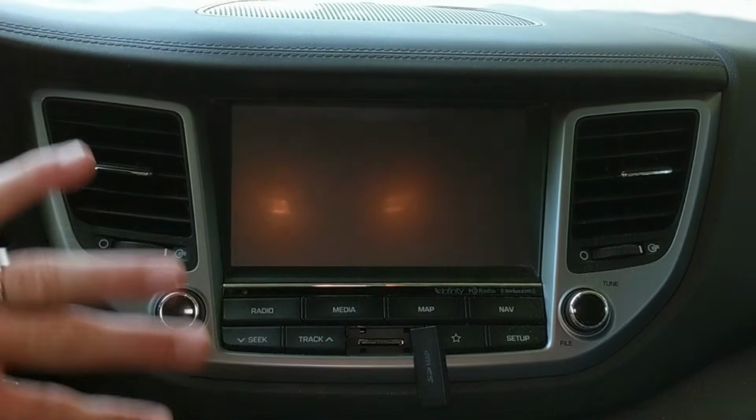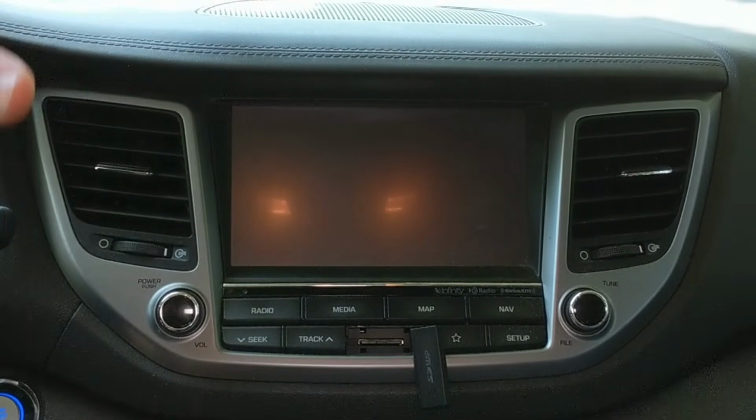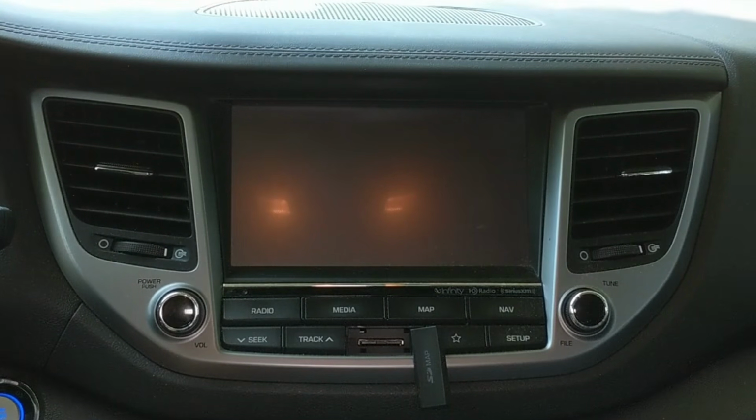Now before you actually do any of the updates, they do want you to start the engine, and they want you to be parked. You don't want to be doing this while you're out and about or on the road. And this process is going to take a while, and during that whole process they do want the engine running so you don't kill the battery in your car. So I'm going to go ahead and start up my vehicle.